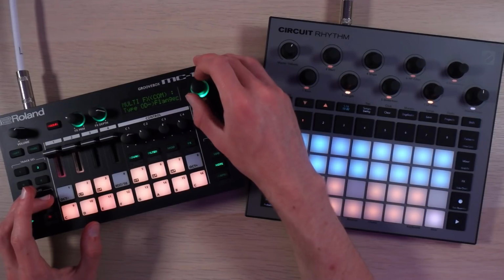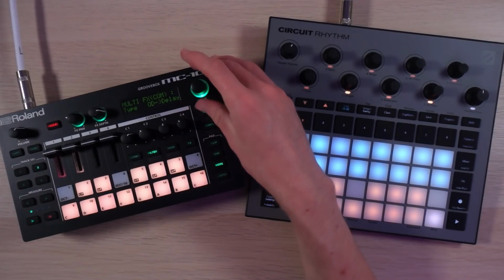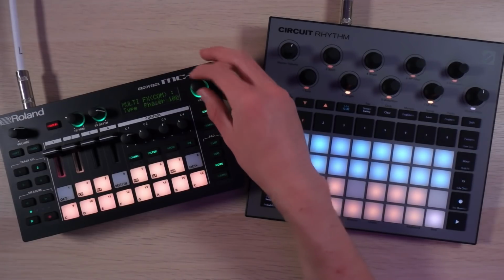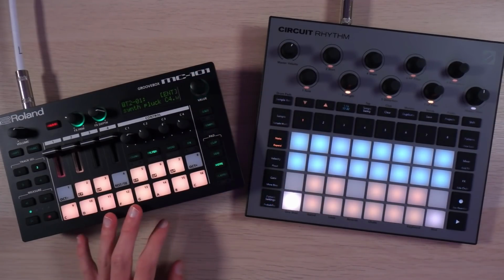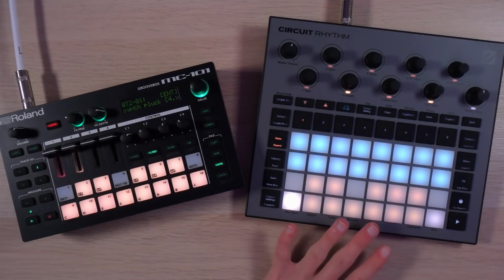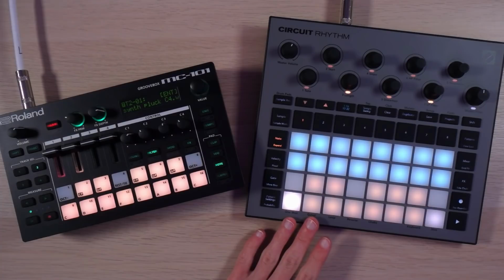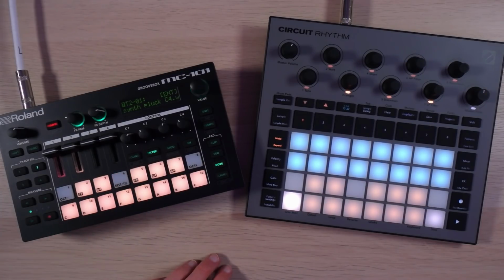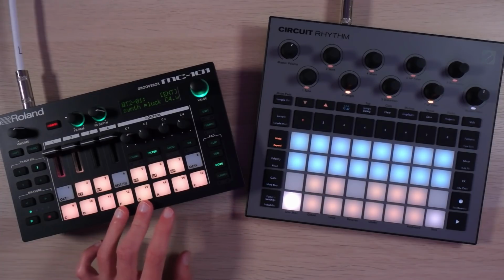And this does expand the sonic capabilities of the MC-101 quite a bit. You can put stuff through, say, a Juno chorus or an amp simulator. That's really cool to have, and that's something that the Circuit Rhythm just isn't quite set up to do. You can absolutely mangle your sound quite a bit, but you just have more options on the MC-101. It's set up to be a little bit more DAW-like than the Rhythm.